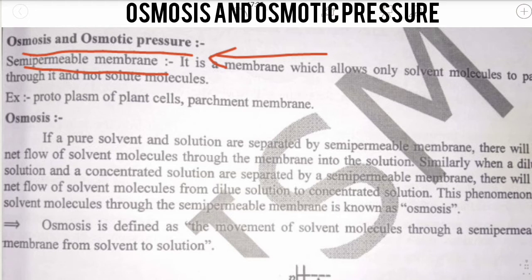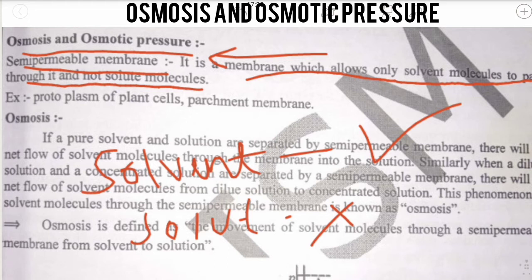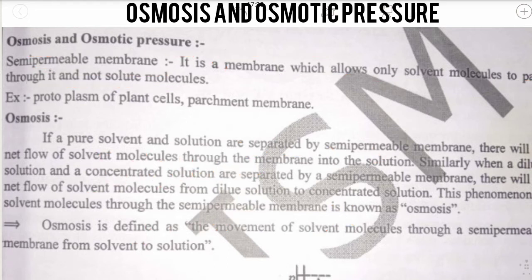Semi-permeable membrane. It is a membrane which allows only solvent molecules to pass through it and not solute molecules. It is one type of membrane which allows only solvent particles, not the solute particles. Such a membrane is called a semi-permeable membrane. Examples of semi-permeable membrane are the protoplasm of a plant cell or Parchment membrane, etc.